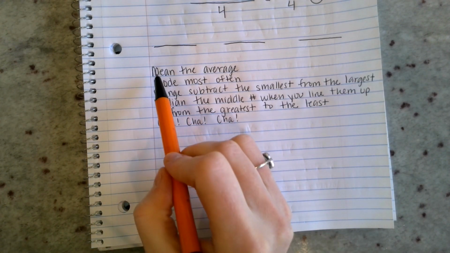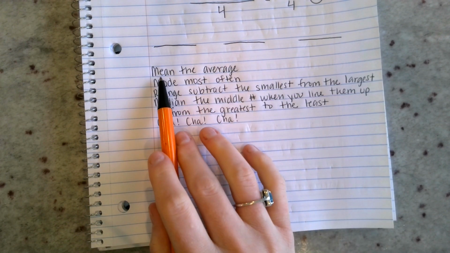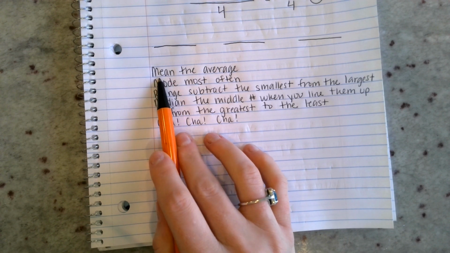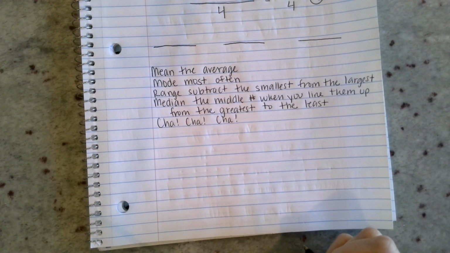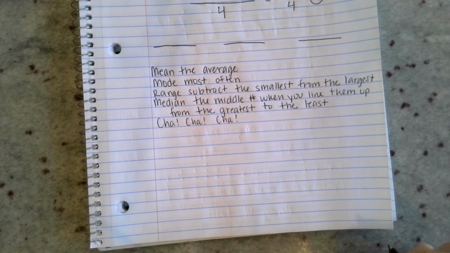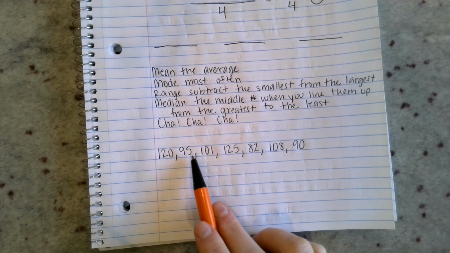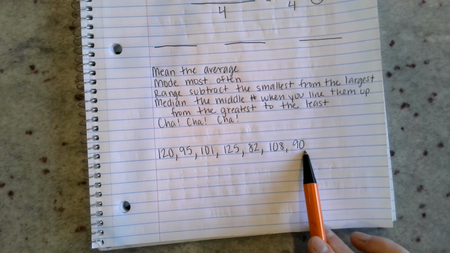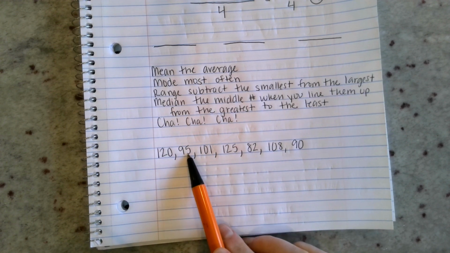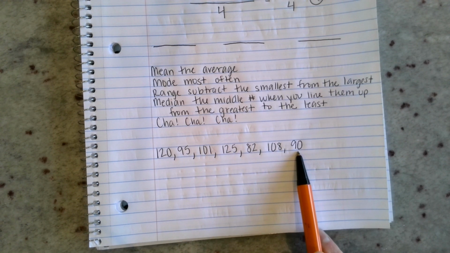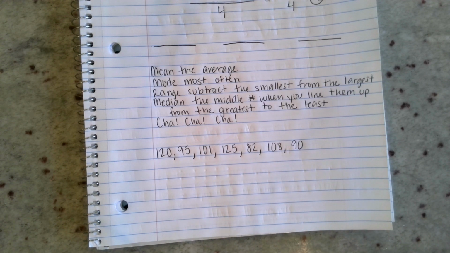So again, today we're just talking about the mean, the average. You can think of it as the meanest type of problem because it requires the most amount of work. It's the mean problem, lots of computation. If we have these numbers here, let me write them down for you. Okay, so say this is the number of text messages that some friends send over the past week. Somebody sends 120 text messages, somebody sends 95, 101, 125, 82, 108, and 90 text messages. What is the mean number of text messages sent? So what's that asking? It's what's the average number of text messages sent.